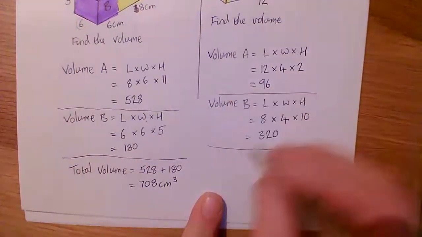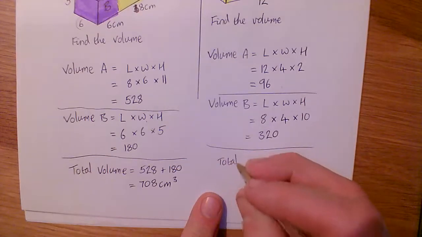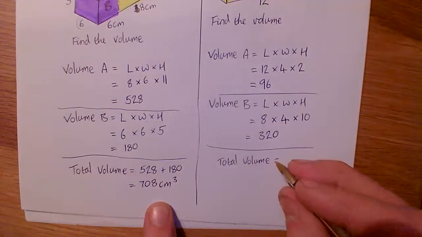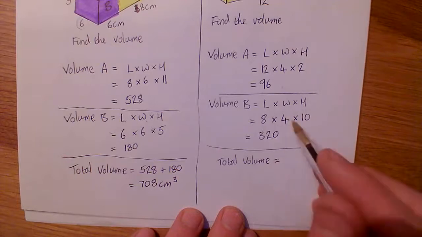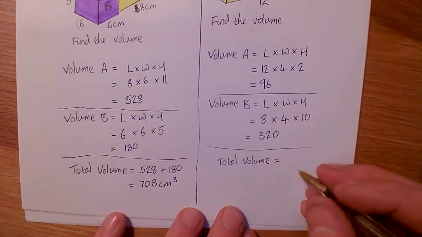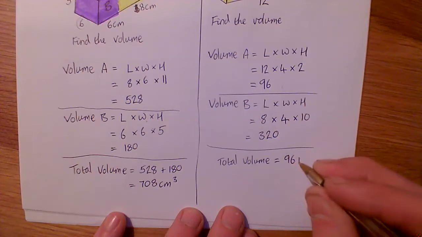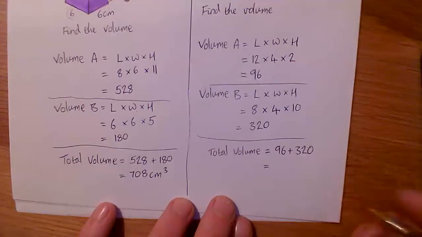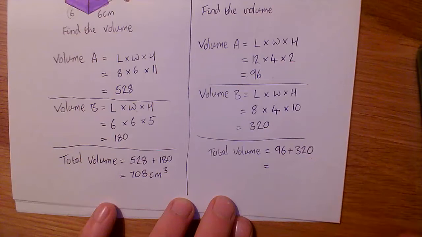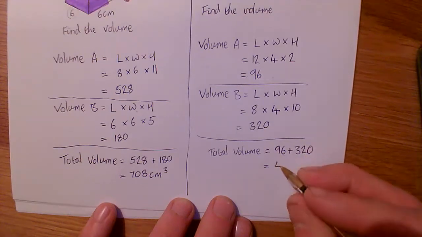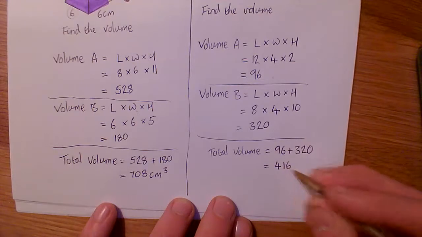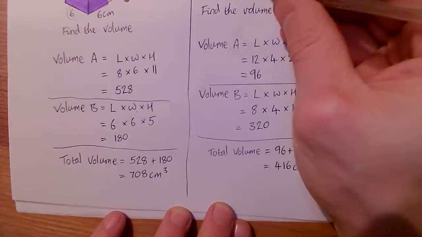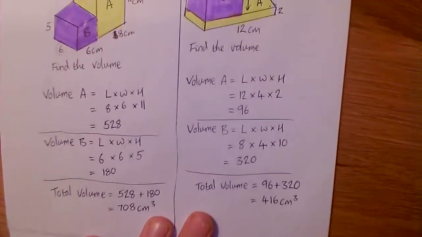Finally, we want the total volume. And make sure you show this working because even if you got a small mistake somewhere in here, if you've done all the right steps, you'll get the marks for most of it, for just having a go at working your way through all the steps, even if your answer's not spot on. So here we've got 96 and 320. That gives us 416 as our answer. And again, let's say centimeters cubed if everything in our original is in centimeters.